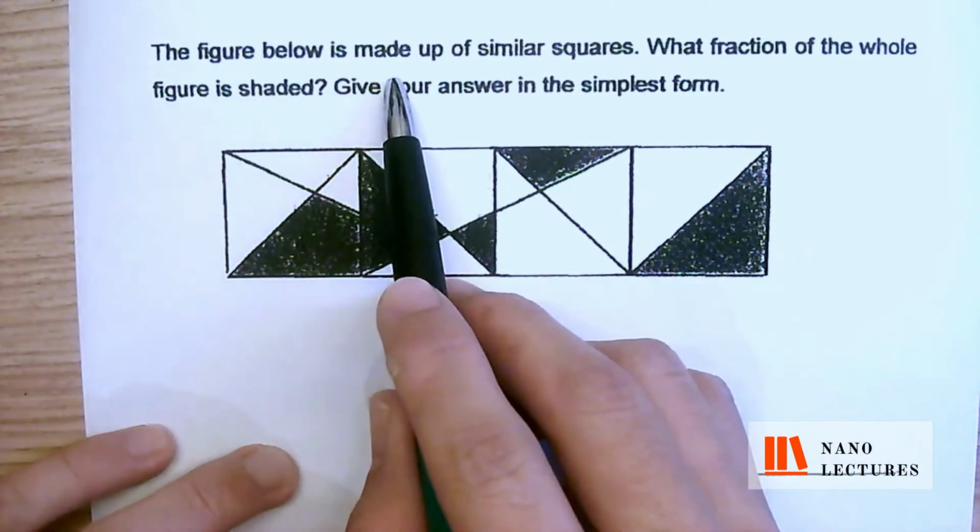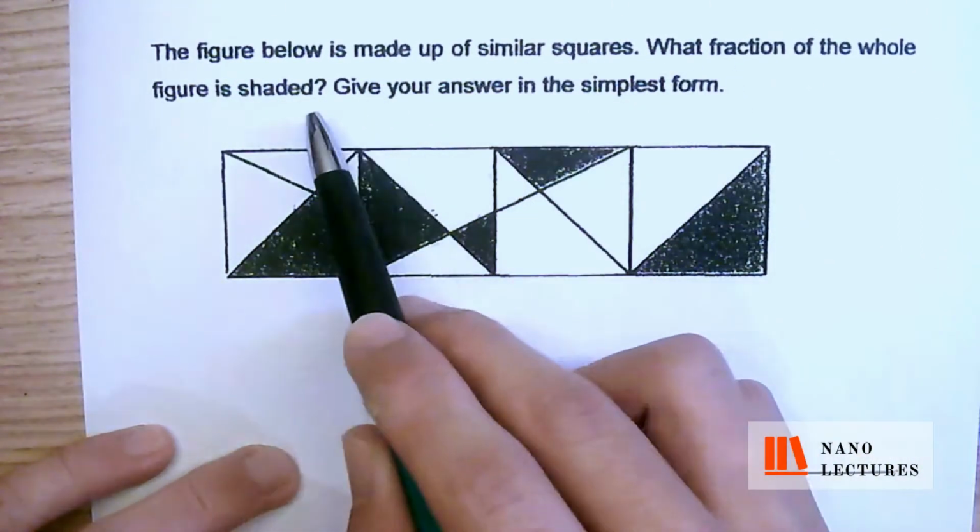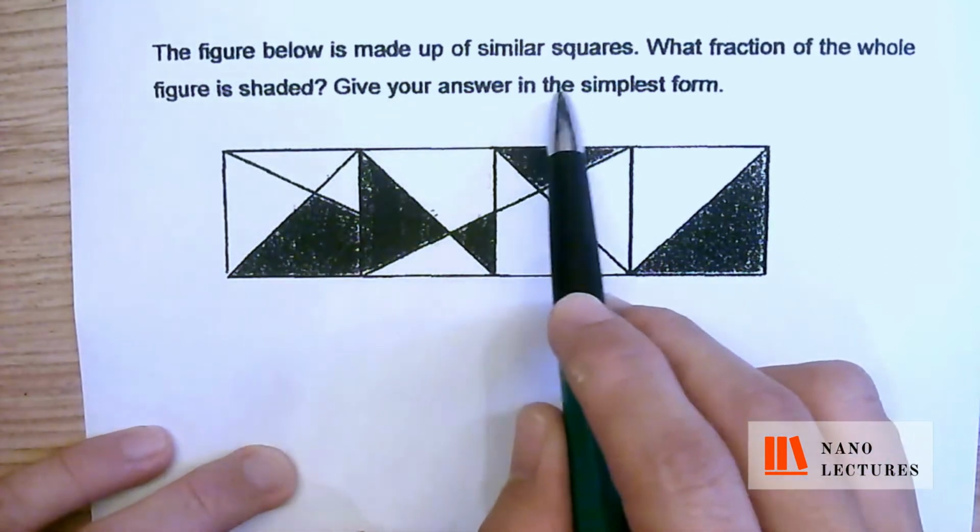The figure below is made up of similar squares. What fraction of the whole figure is shaded? Give your answer in the simplest form.